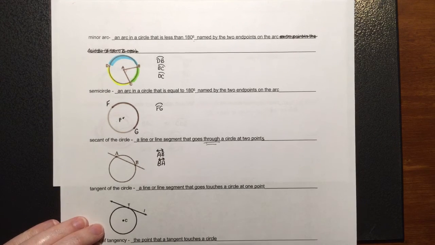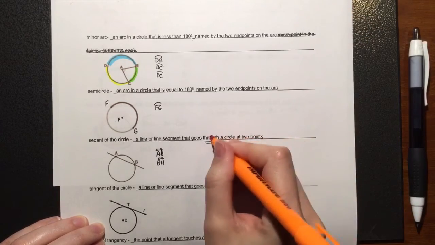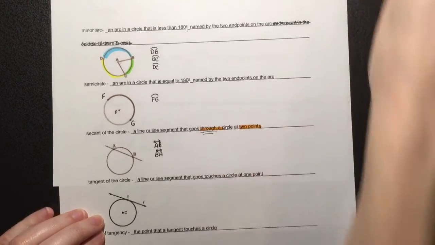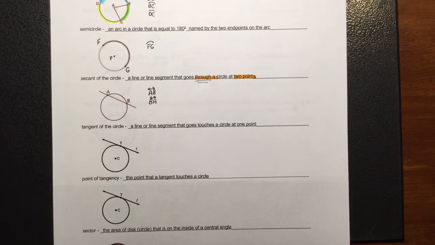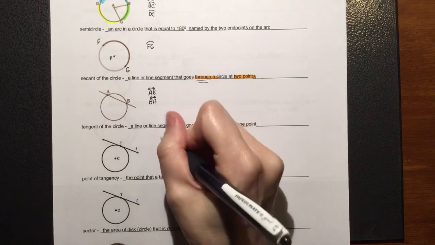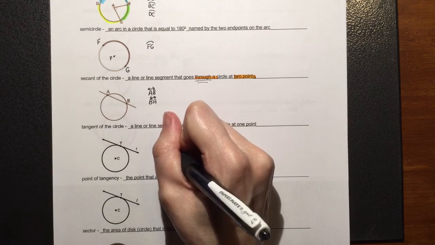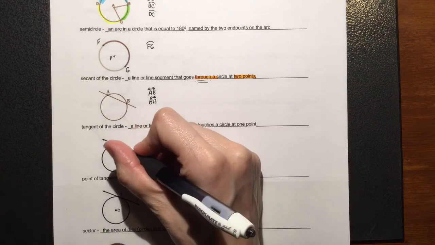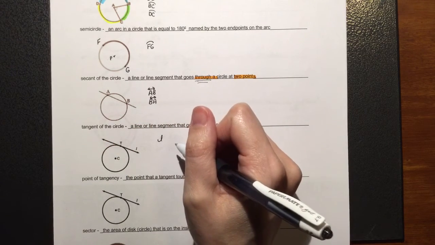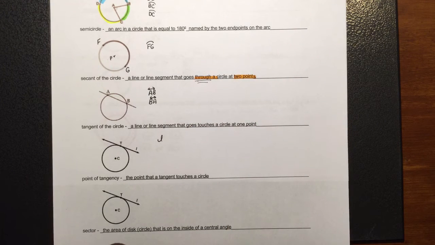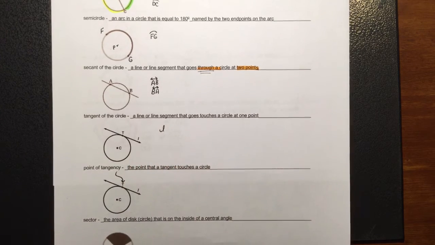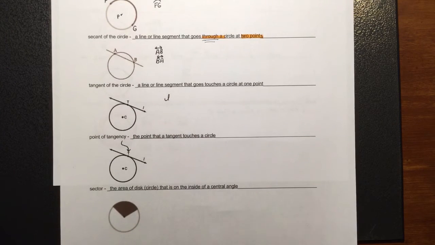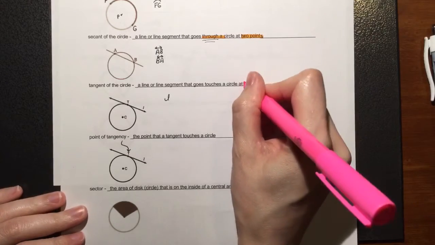Tangent, and that's the big part of the definition. Secant: through a circle, 2 points. A tangent is a line or a line segment that touches a circle at 1 point. So this tangent you would probably call line L. That's a cursive L because you don't have the 2 points to name the line, so it would just be called line L. And then the point of tangency is where that tangent line touches the circle, and it's only going to ever touch at that 1 point.